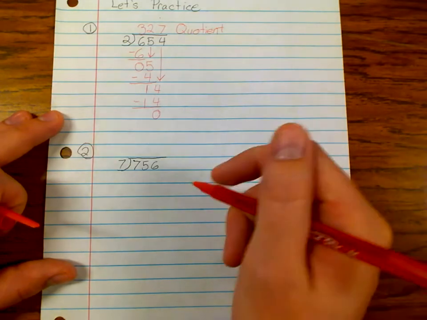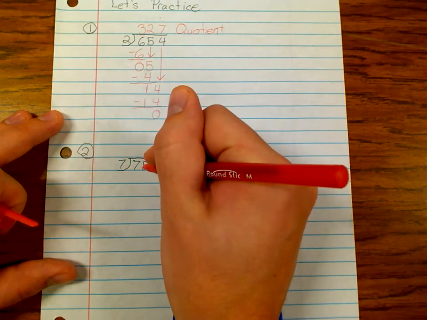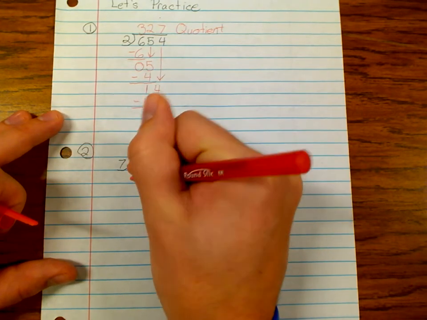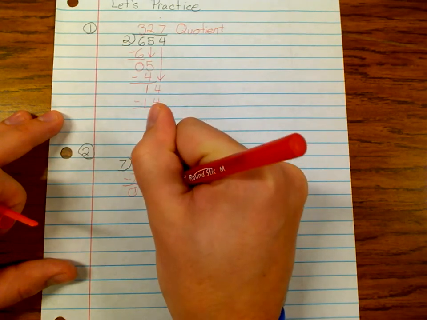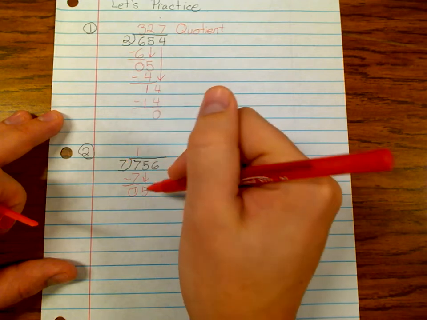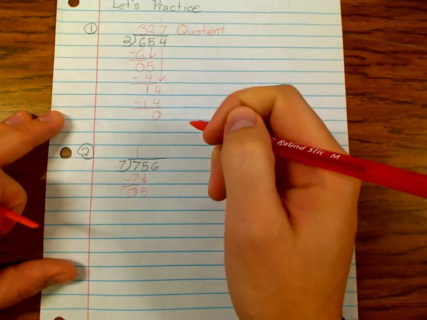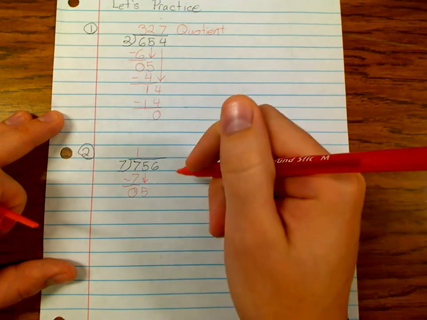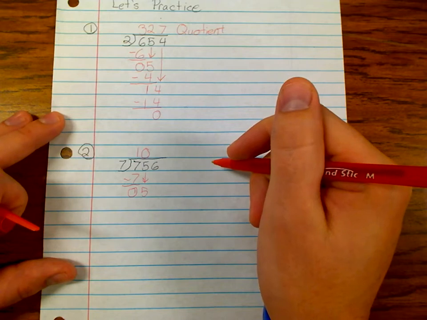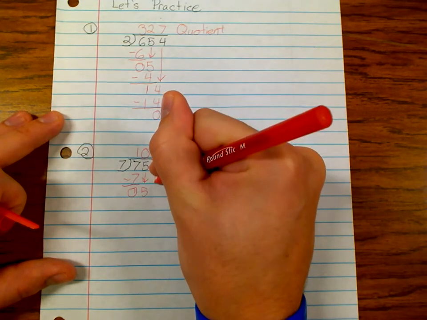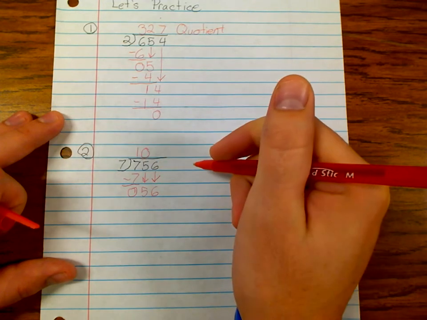Now let me take you through exactly what I did. The first thing I would do is how many times can 7 go into 7? It can go 1 time. When subtracting 7 minus 7, you get 0. And I'm going to bring down the 5. However, I know that 7 can't go into 5 evenly. What do I do there? Well, since 7 can't go into 5 evenly, I'm going to put a 0 here because it can't go into that. And next, I'm going to bring down the next place value, which would be 6.